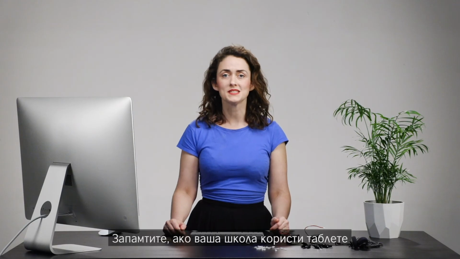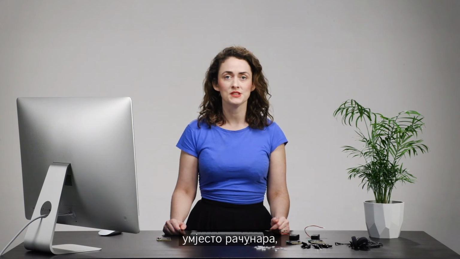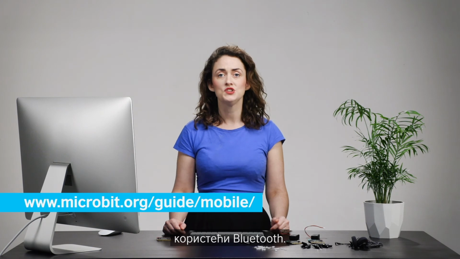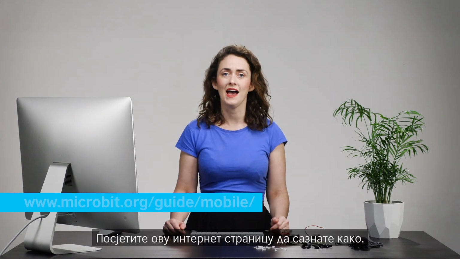If your school uses tablets instead of computers, you can use Bluetooth to send your code to your device. Just visit this website to find out how.